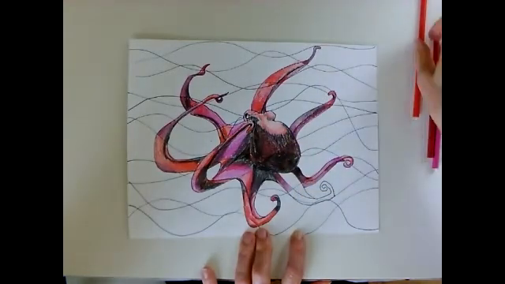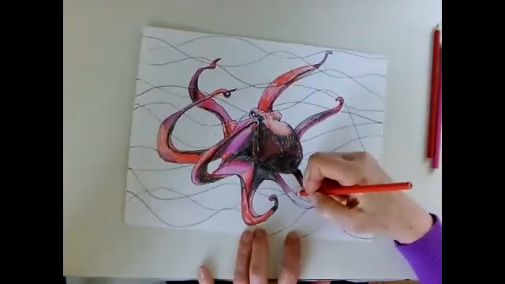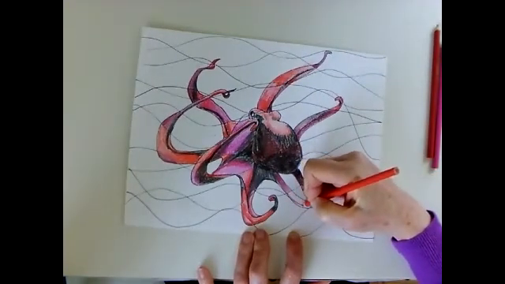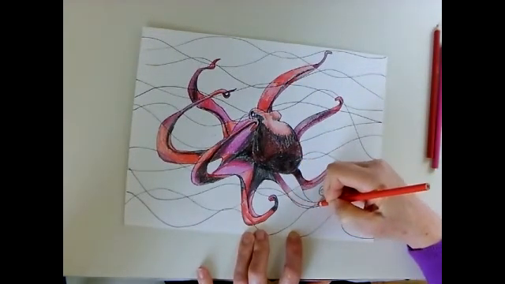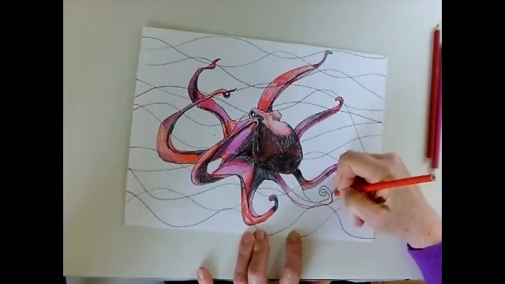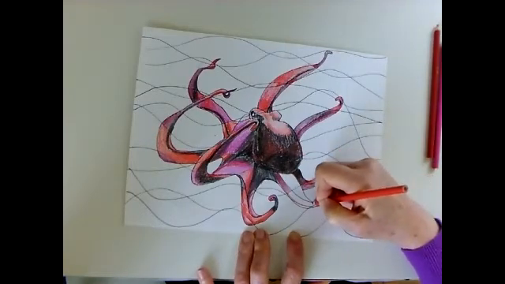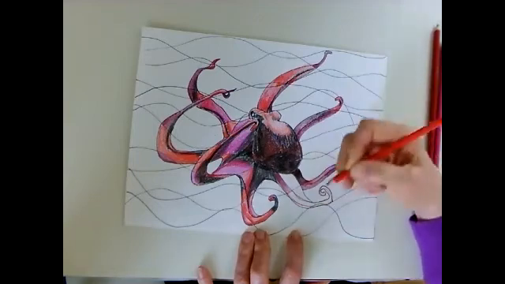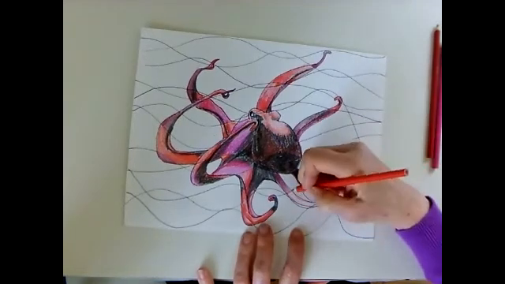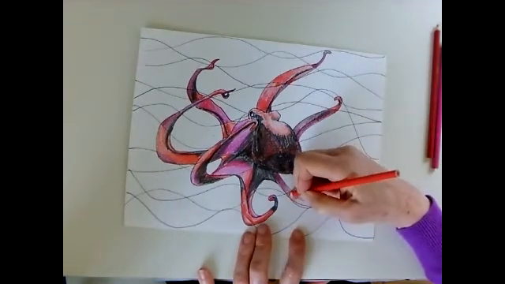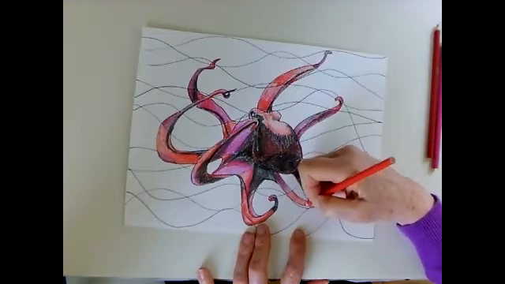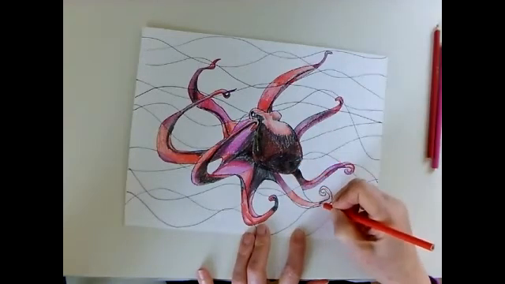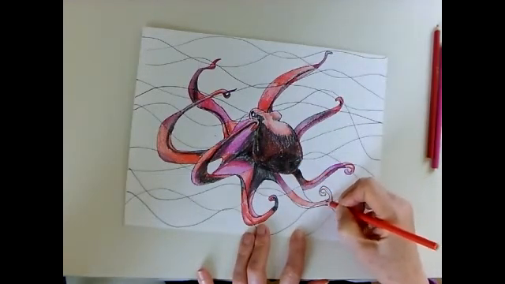Then I'm going to use a different color. So this is the next section that I'm going to do. I'm going to outline this section, which is a longer section. It goes all the way to the end of the octopus leg. And this I'm going to do in red. So I'm going to once again color that entire section very lightly with the red.